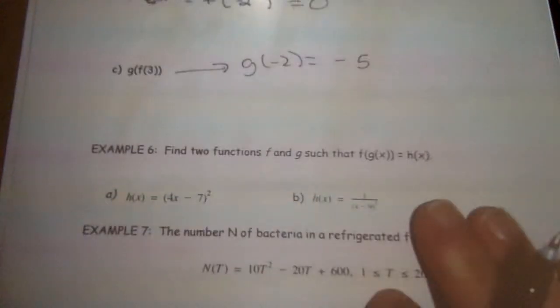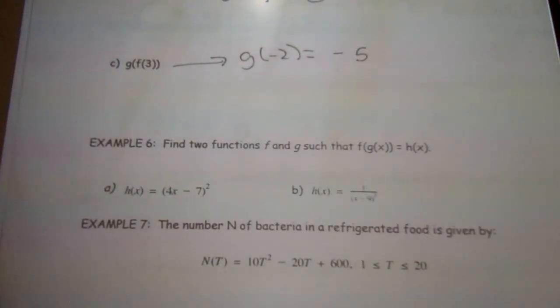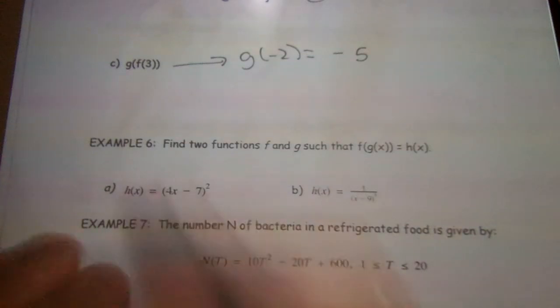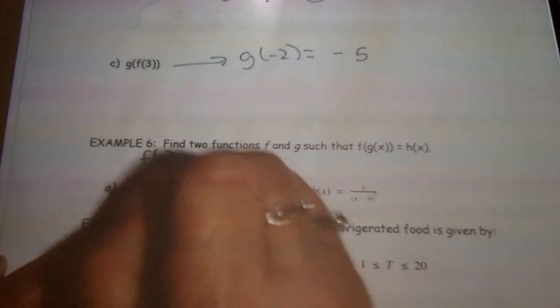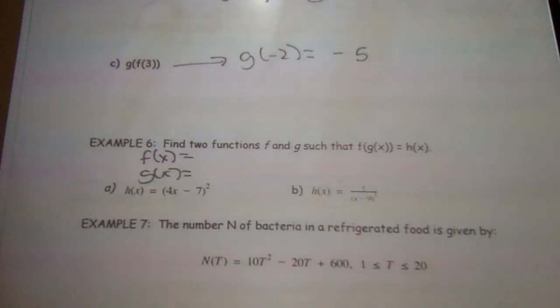We're going to take this a little step further here. Find two functions, f and g, such that f of g of x equals h of x. So I'm giving you the composition function. You've got to find the two functions. Now remember, g of x is the function you put into the other function.